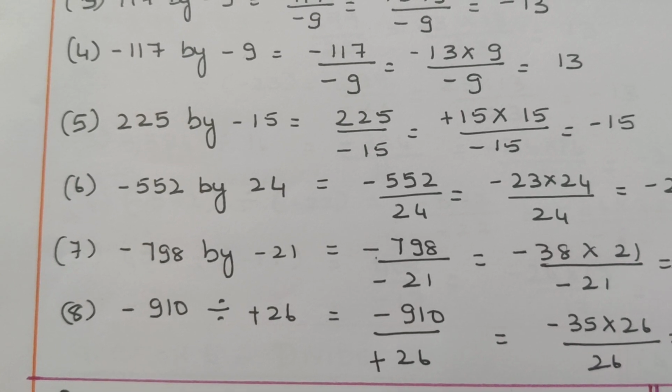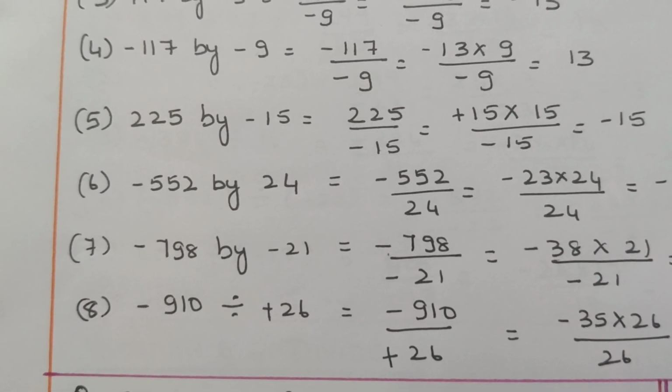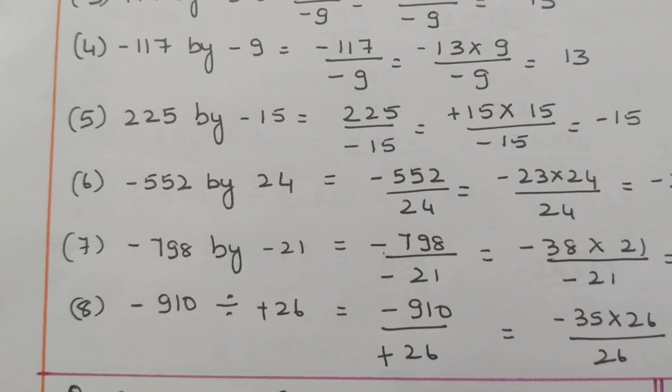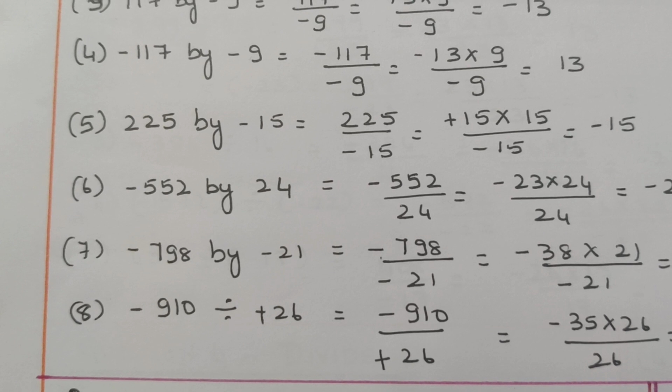So let's move on to the fifth sum. It says 225 by minus 15. We split 225 as 15 into 15. So 15 into 15 by minus 15. The answer is minus 15 because plus divided by minus is minus.